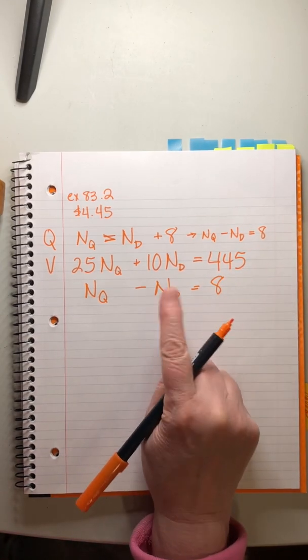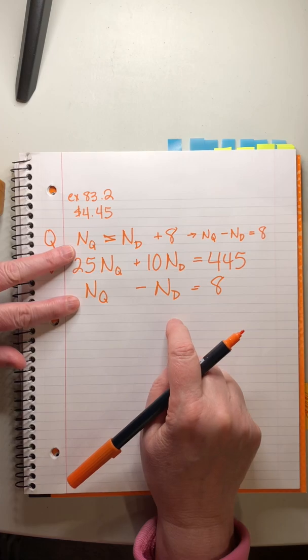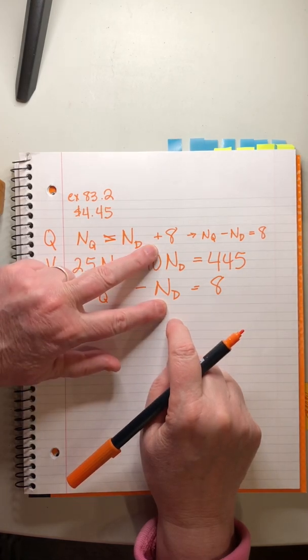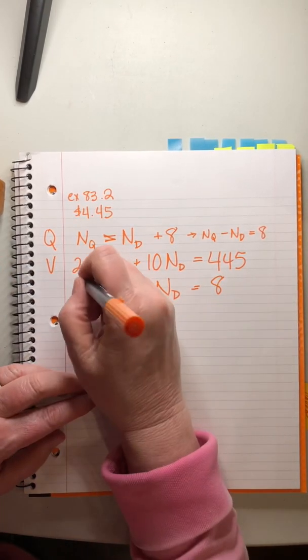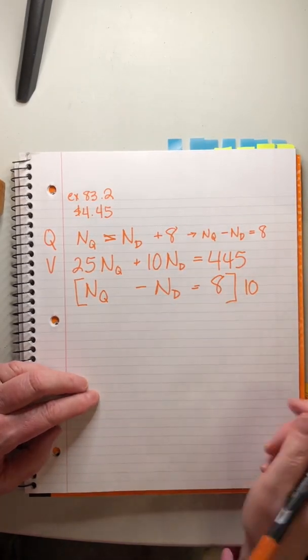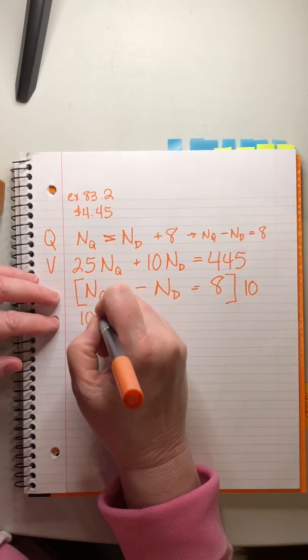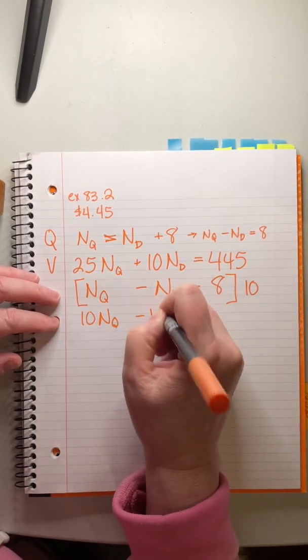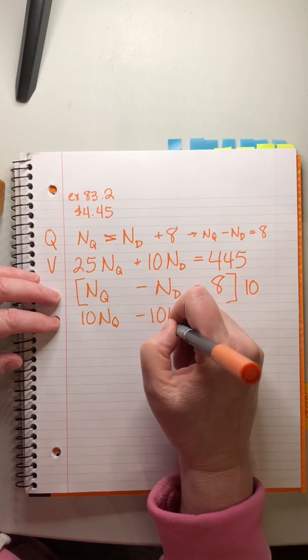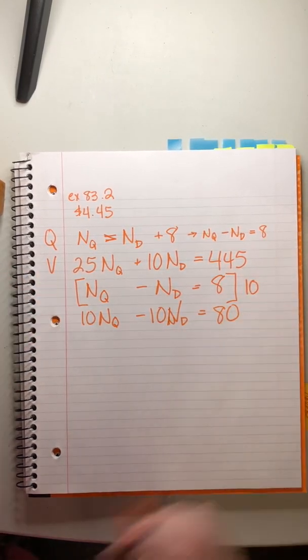Now I can multiply. Let's see, if I multiply by 10, this will cancel. These are both plus, so I'd rather not. I'd rather multiply this bottom one by 10, and then the dimes will cancel out. So now let's multiply everything. 10 times the number of quarters minus 10 times the number of dimes equals 80, right?